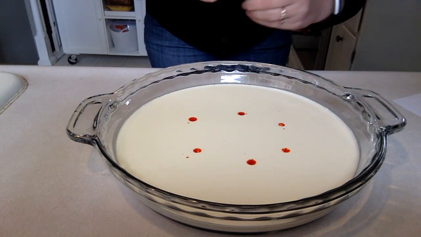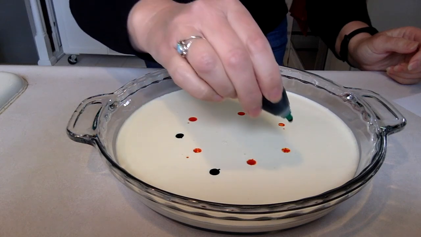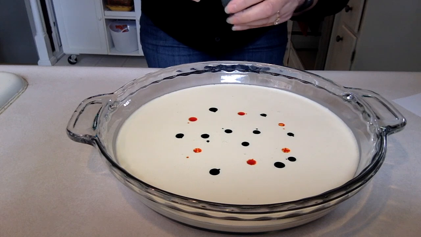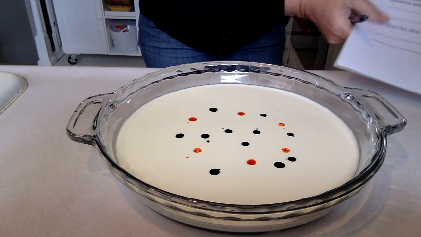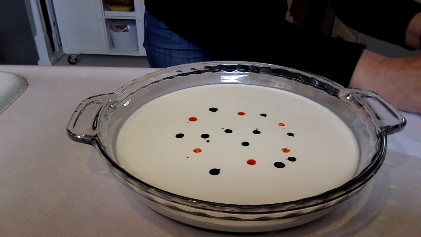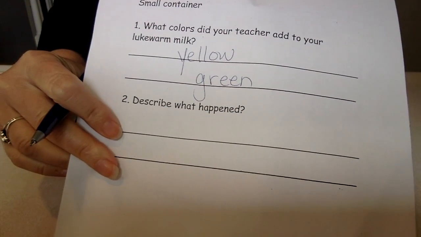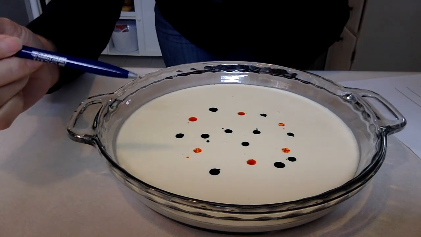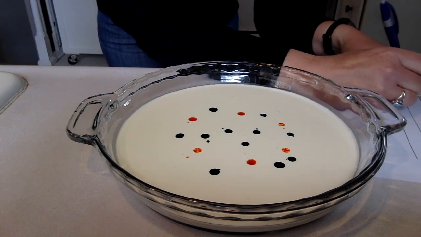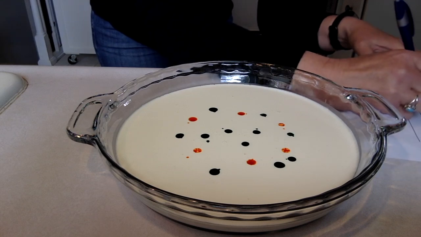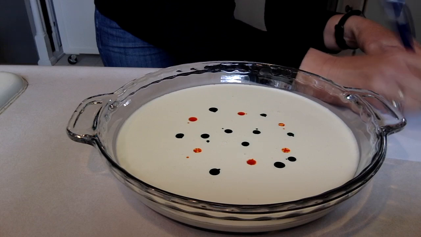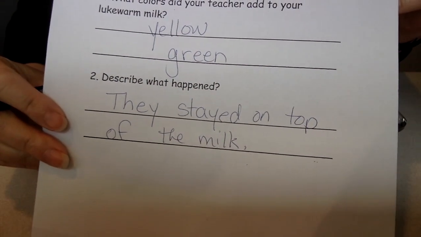All right, do you see what's happening here? So there's the yellow, which kind of looks orangey. And the green. So on your paper, you want to write what colors? Yellow and green. Remember, yellow, green. All right, so yellow and green. And then describe what happened. So what's happening to these? Are they mixing all in? Or are they staying on top? They're staying on top, so I'm going to put they, T-H-E-Y, remember, stayed on top of the milk. You can write that on your paper too. So they stayed on top of the milk.